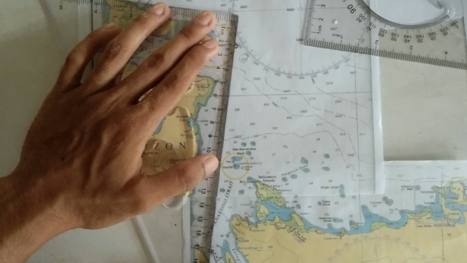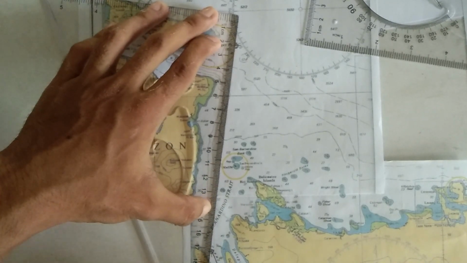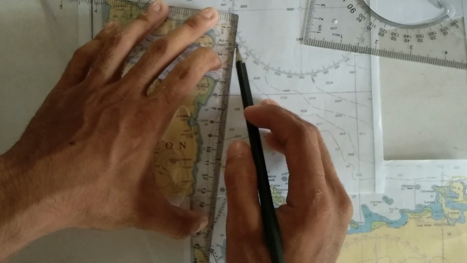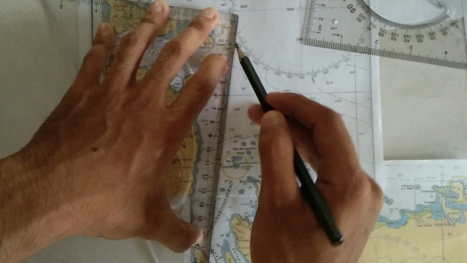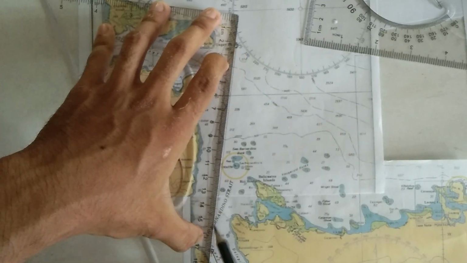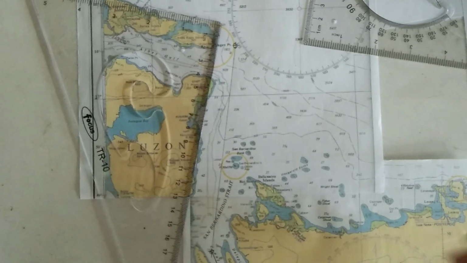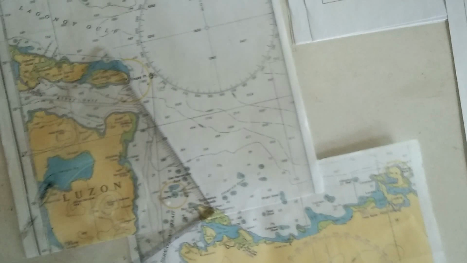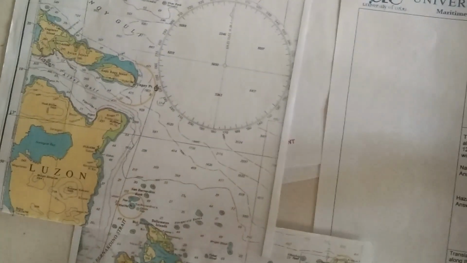We have to connect, and then this one. This will be the fourth course, I guess. And that's it. So the next coordinate that we're going to plot is this one.